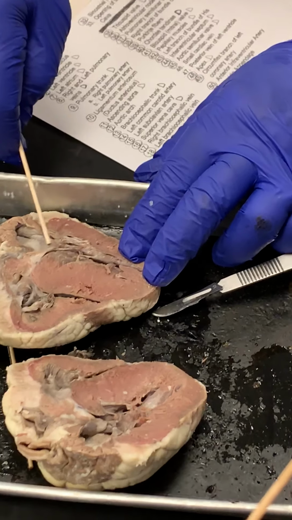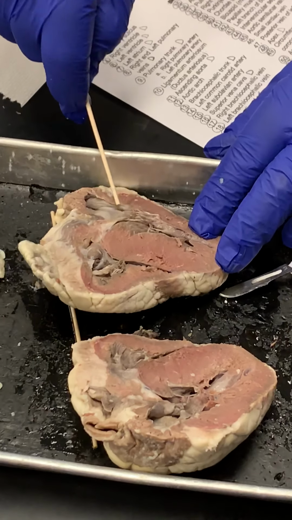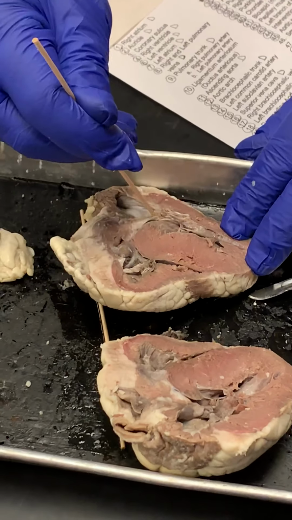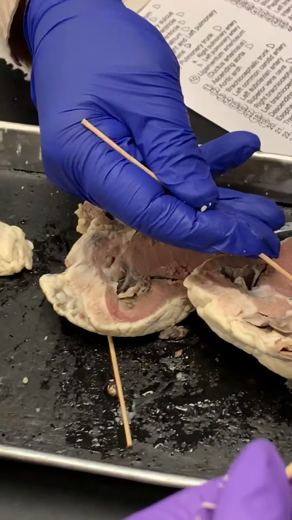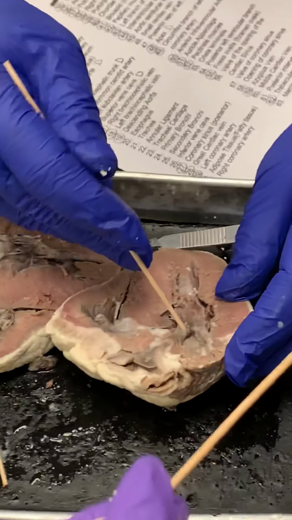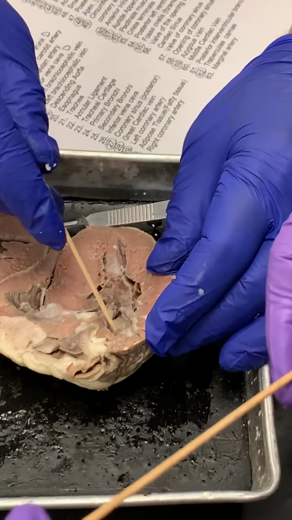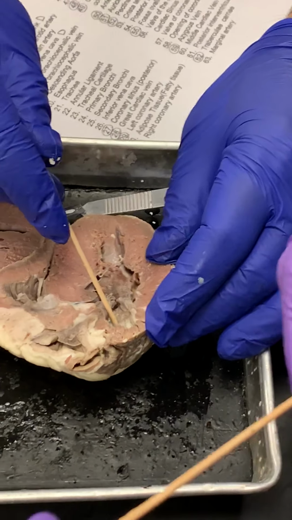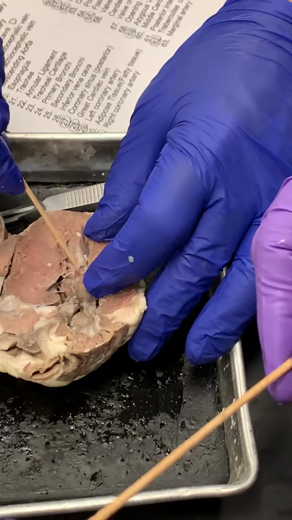And what's on this side? What leads into the left ventricle? It's the bicuspid valve. So these would be the cusps of it. Let's see if we see the cusps a little bit more here. So that's the cusp. So then what's up here? That's the left atrium. Left atrium. Good.